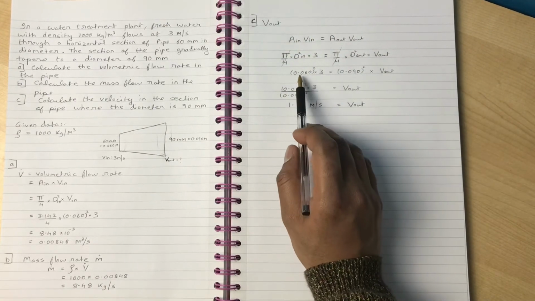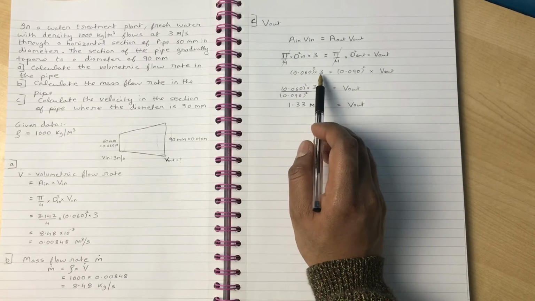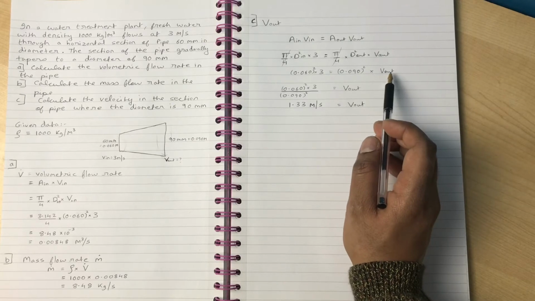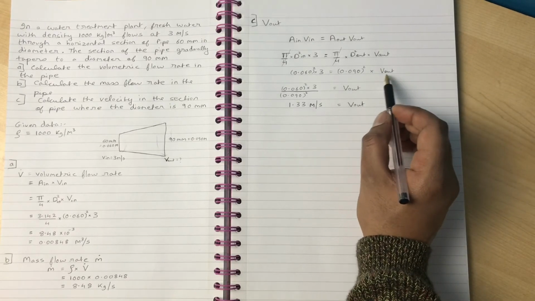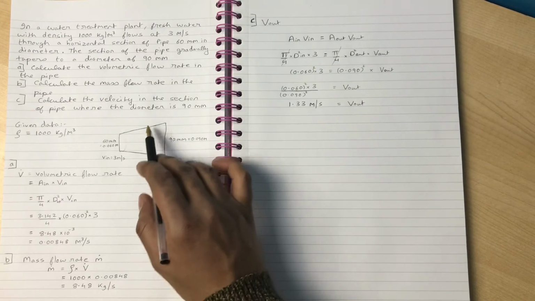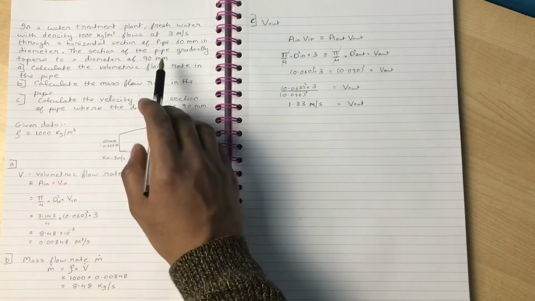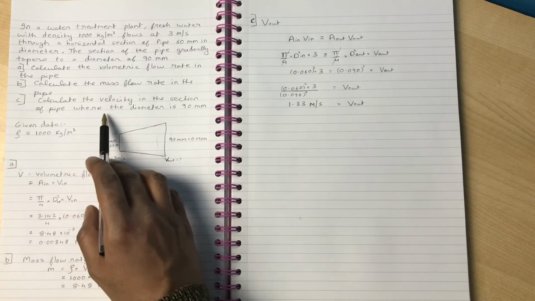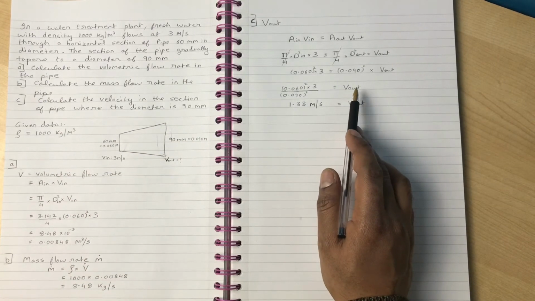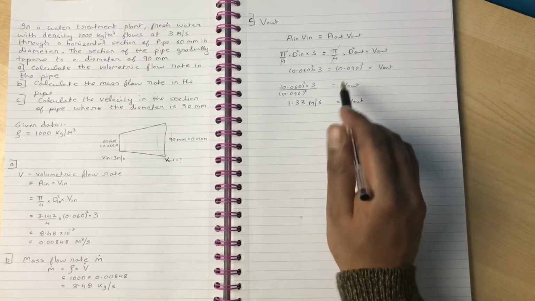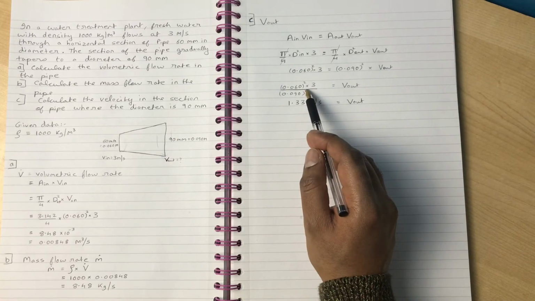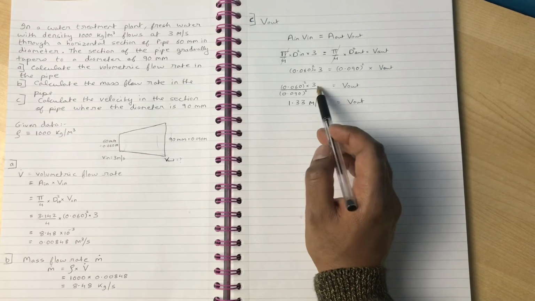So I am left with diameter in squared times 3, which will be equal to diameter outer squared times velocity out. Now my V out is my subject, or this is what I want to find out, the velocity in the pipe where the diameter is 90 millimeters. I'm going to rearrange this equation now. 0.060 squared times 3, I'm going to write it as it is.